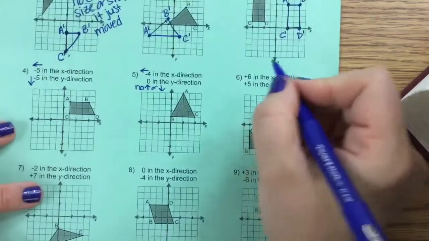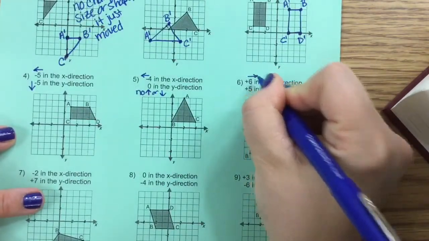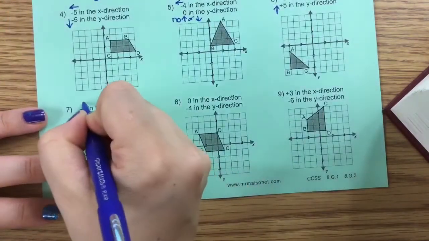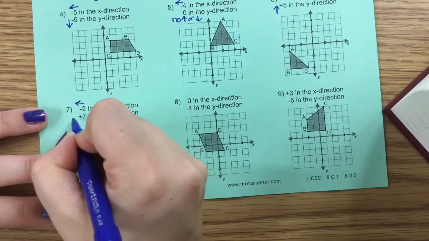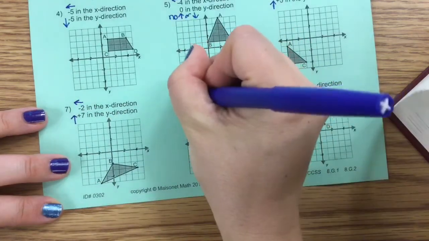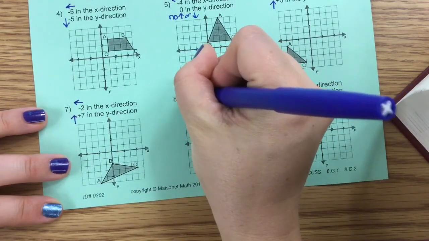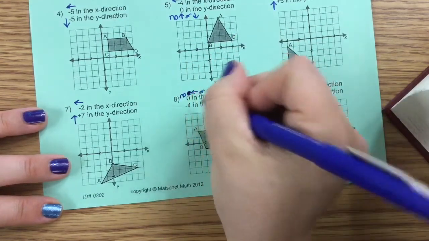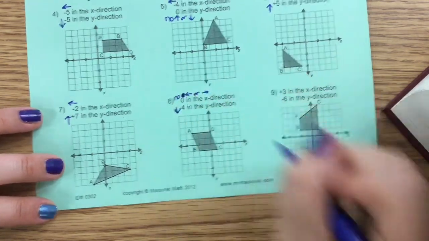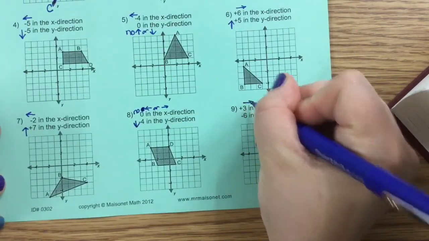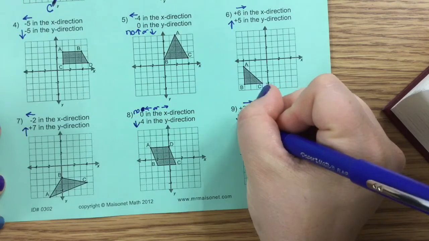Okay, and you have the +6, which meant you go to the right, and the +5 meant you go up. -2 to the left, +7 up. 0, no change. So it's no left or right. Ignore that. The -4 meant you were going to go down. +3 meant you were going to go to the right. And -6 meant you were going to go down.